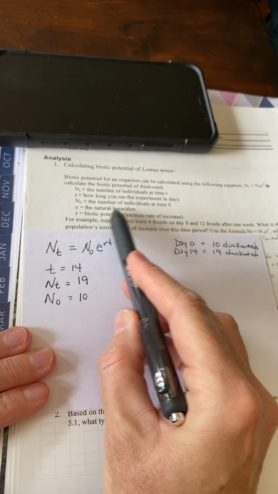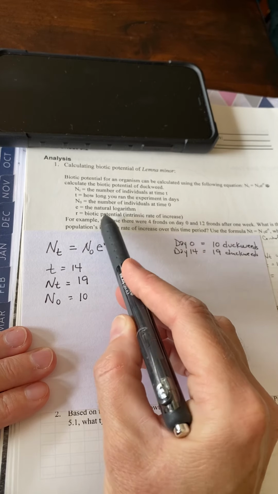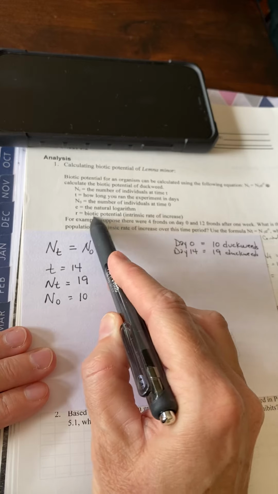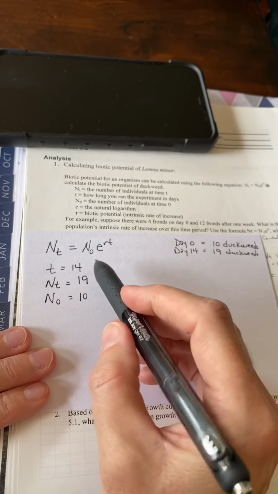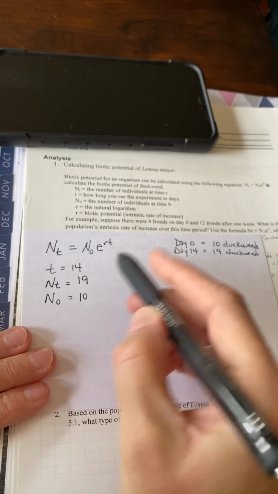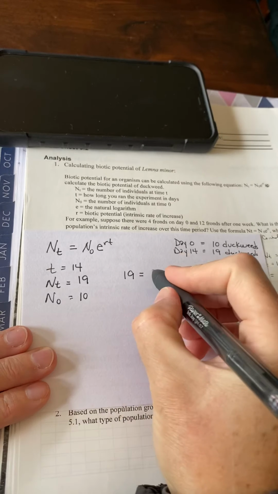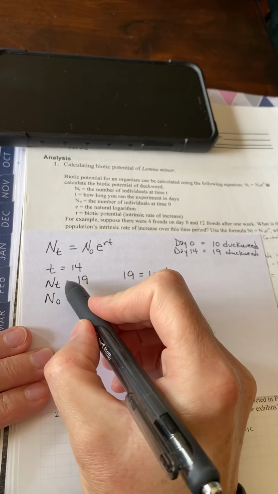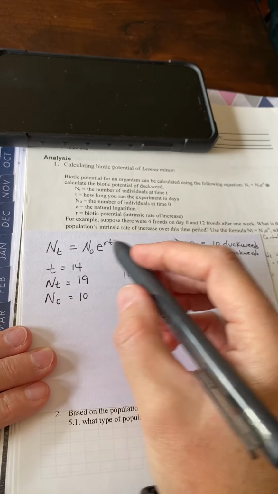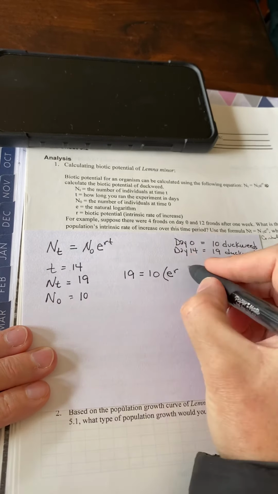e is the natural logarithm. So that's where our calculator comes in. And then finally, r is the value that we are trying to find, the biotic potential. So if we plug these numbers into this formula, N_T is equal to 19. So 19 equals N_0, which is 10, times e to the r, which is what we're trying to find, times t, which is 14.